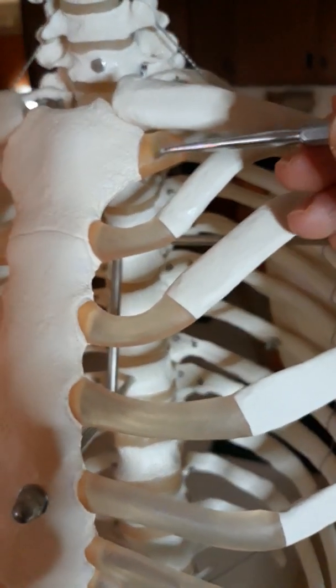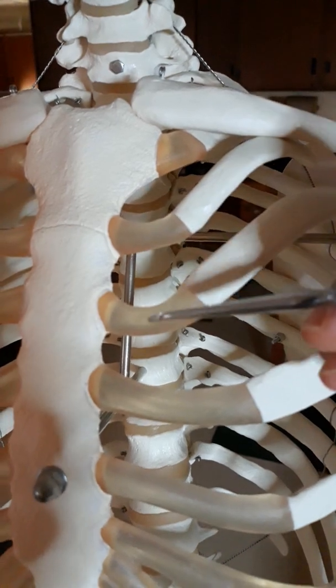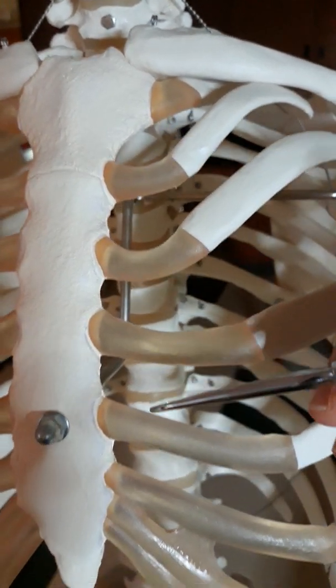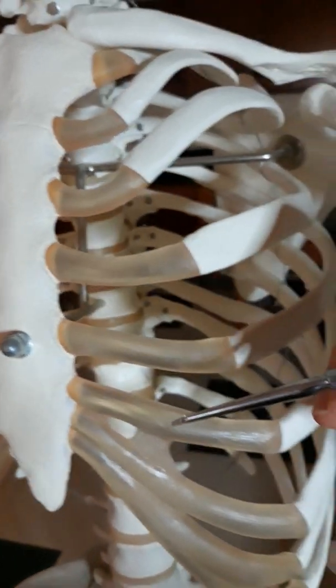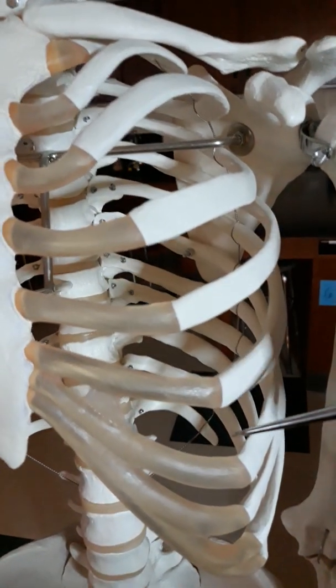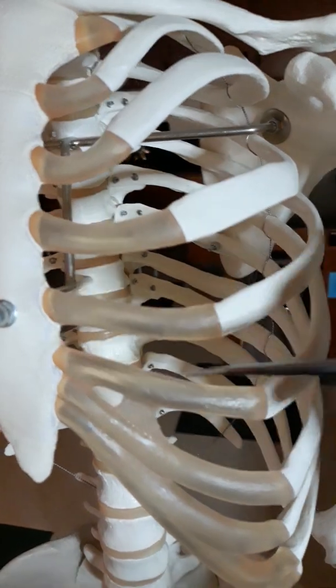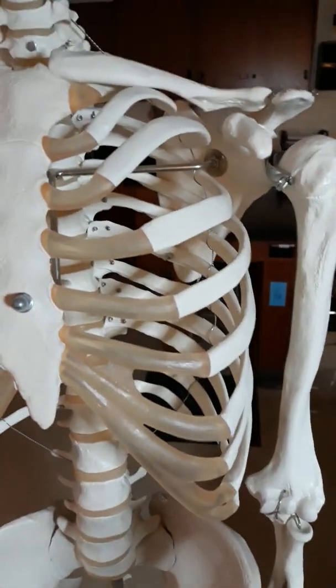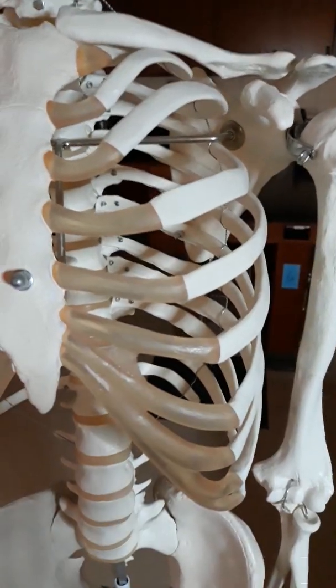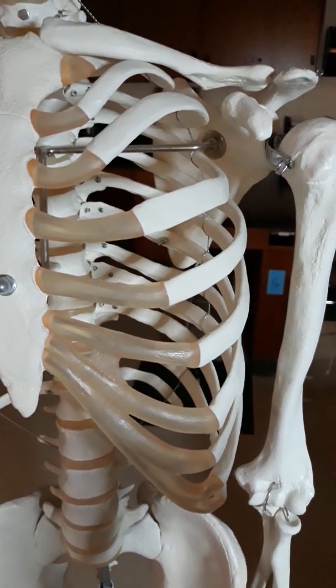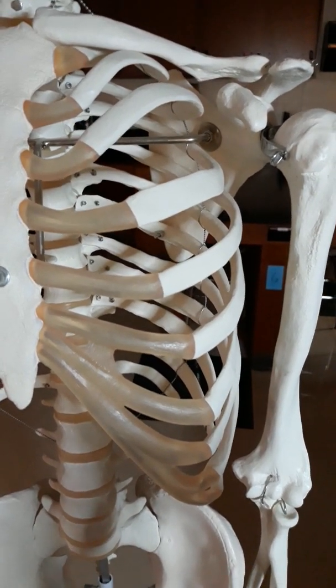So here we have rib number 1, 2, 3, 4, 5. Here's rib number 6, and then here's rib number 7. So 1 through 7 are called true ribs because they attach to the sternum via their own costal cartilage.